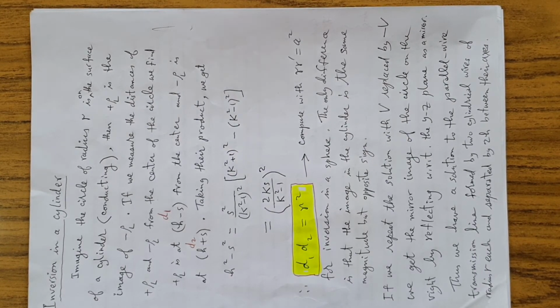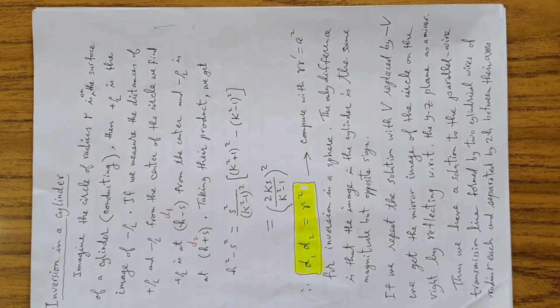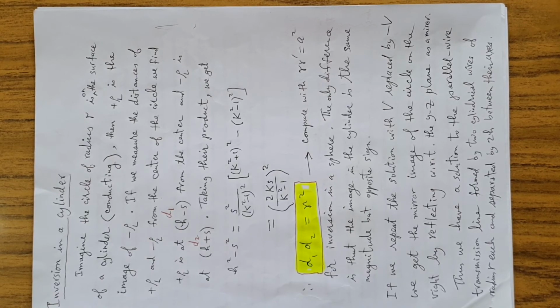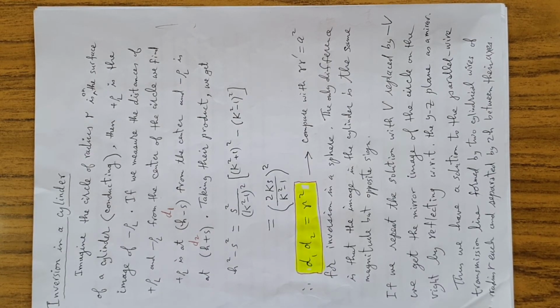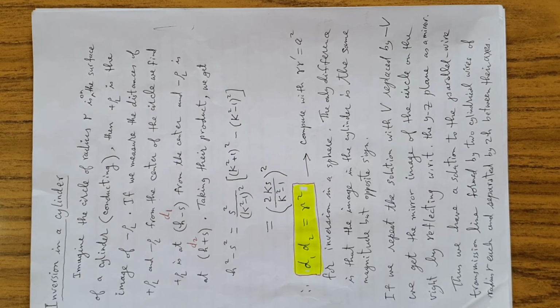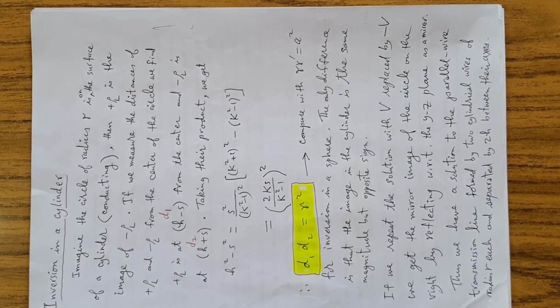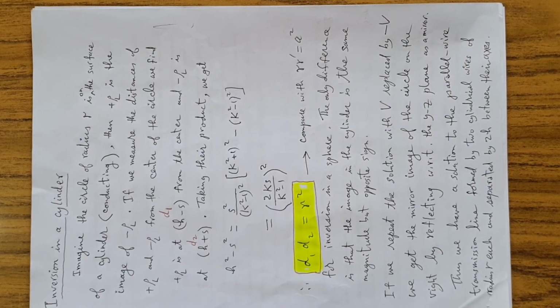If we take the product of these two distances, we get h minus s times h plus s, which is h squared minus s squared. Substituting from the expressions for h, we find that h squared minus s squared is equal to r squared, which is d1 d2 equal to r squared.